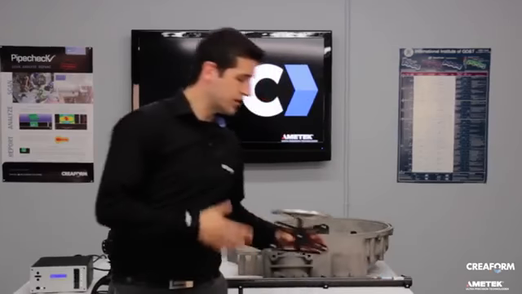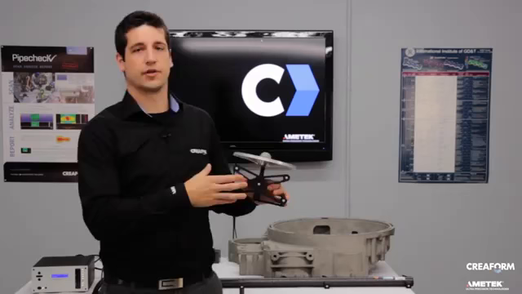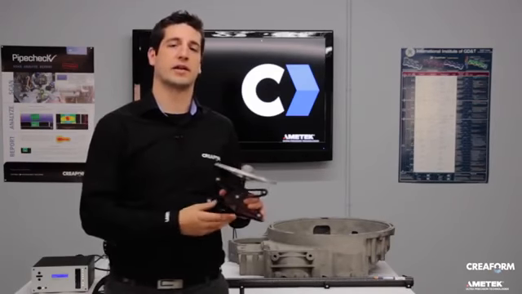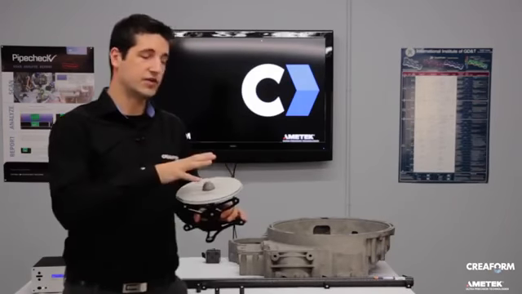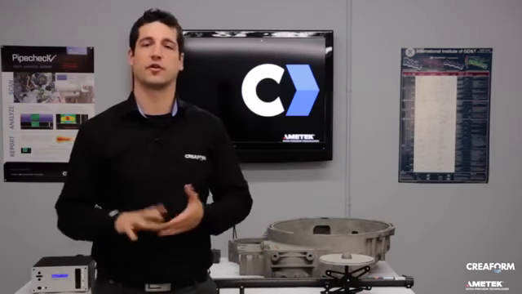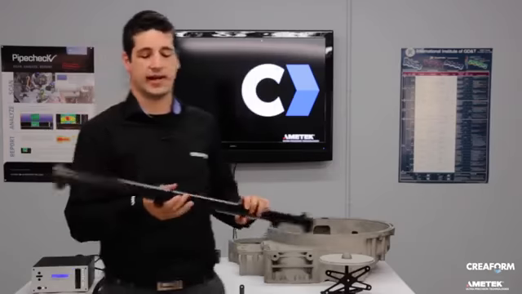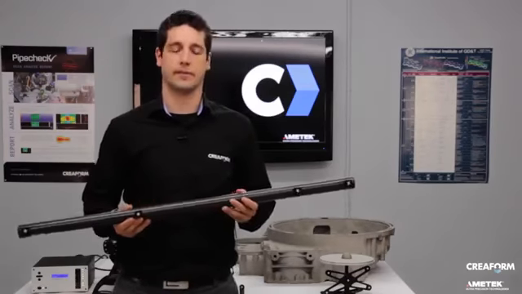Then we have the calibration artifact for the MetraSCAN. Just like the other tools, there's a known pattern of targets so you can calibrate in an unstable environment. The features on it help you calibrate both the positioning of the scanner and the quality of the surface. Finally, we have the C-track calibration bar, which we'll talk about a little more later.